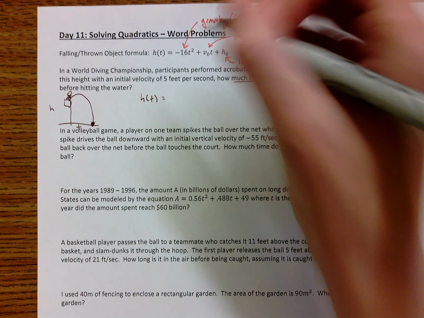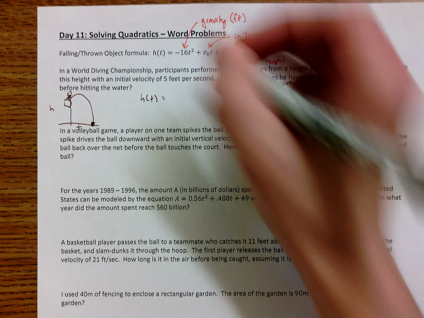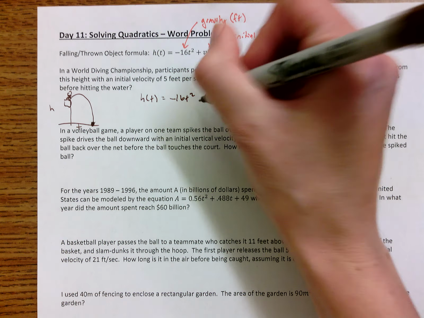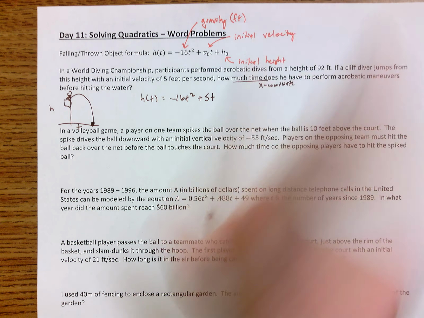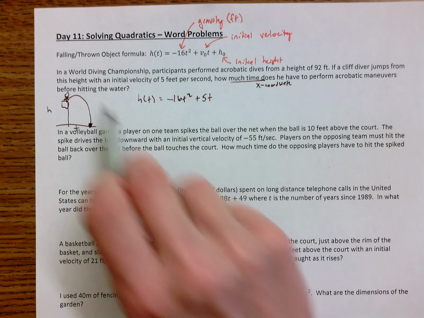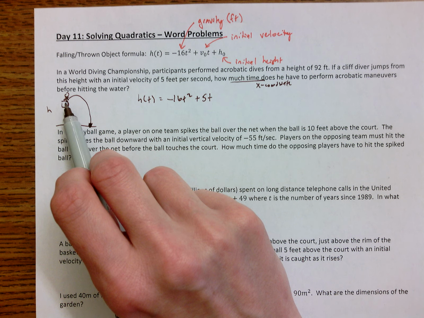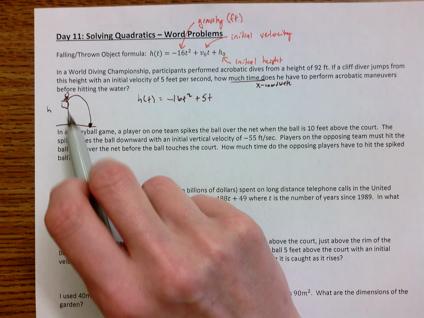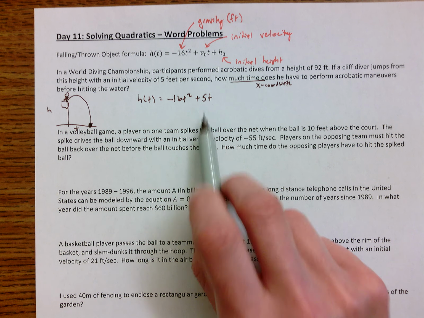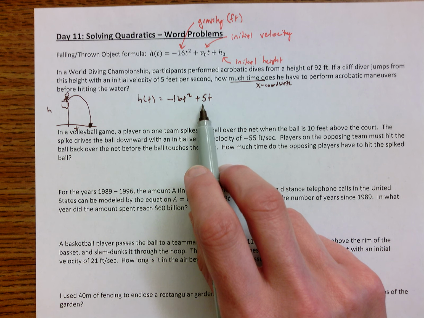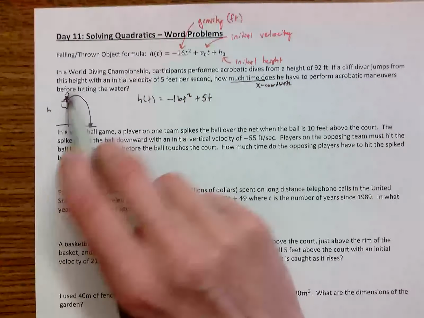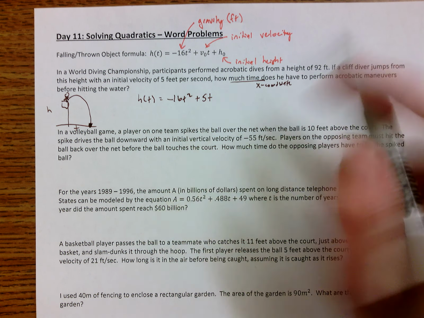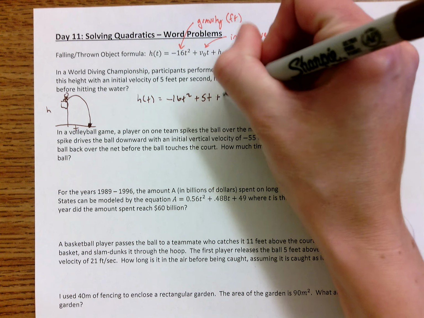So it's going to be negative 16t squared, because it's telling me that I'm using feet. My initial velocity is 5 feet per second, so it's going to be plus 5t. The reason why it's plus is because we're assuming that this guy, when he's jumping, is jumping up into the air, as opposed to diving straight down. If you were diving straight down, then we would make it a negative 5, because your initial velocity is going in a downward direction. But I'm assuming here that you're jumping up a little bit before coming back down, so that's why it's a positive 5. And then it's plus my initial height, which is 92 feet.